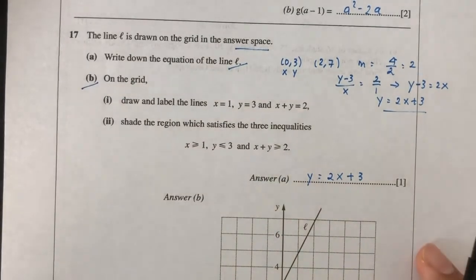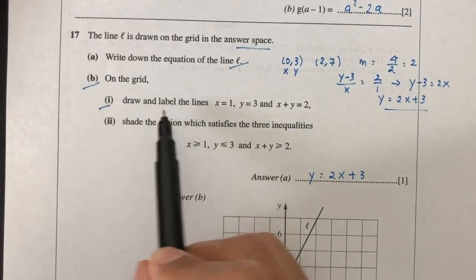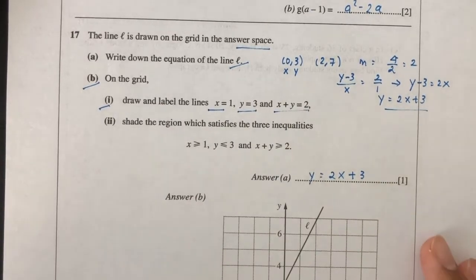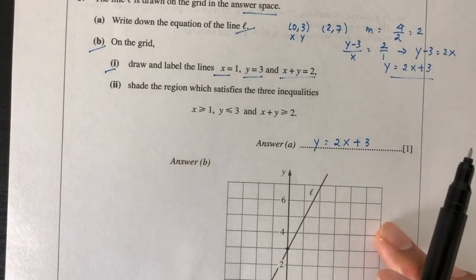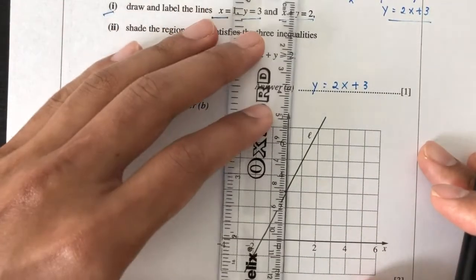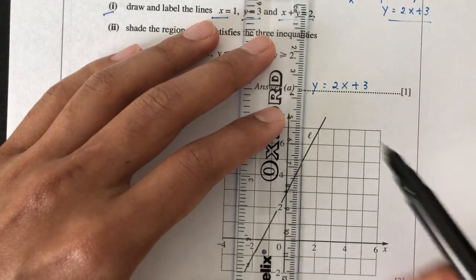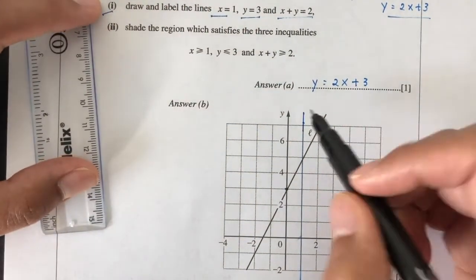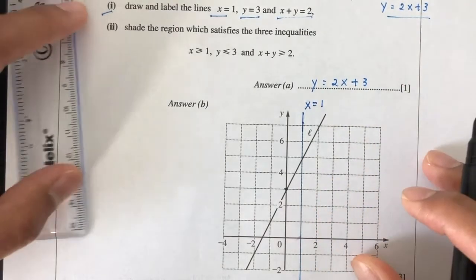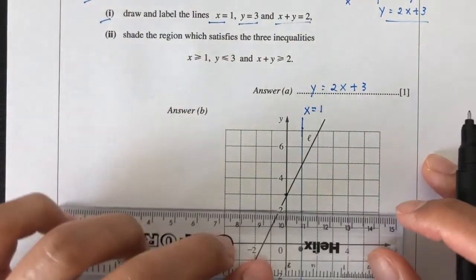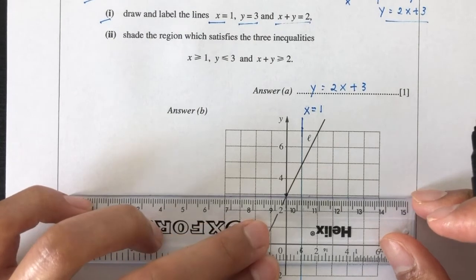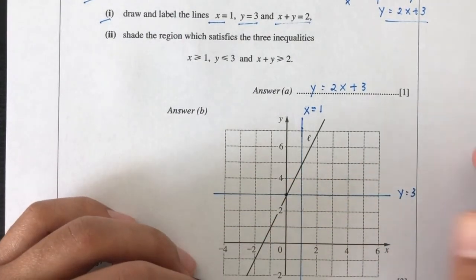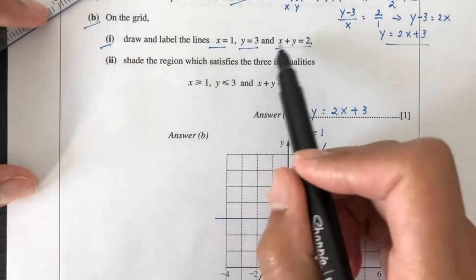Now for part B, on the grid part 1, draw and label the lines x equals 1, y equals 3, and this one. So first one is pretty easy. As you know, x equals 1 will be a vertical line. That will be the line. You have to label the line x equals 1. And this one will be a horizontal line on this point, y equals 3. y equals 3. And the last one will be x plus y equals 2.